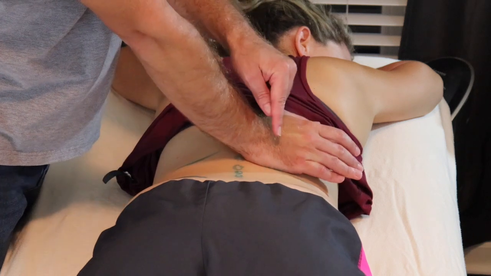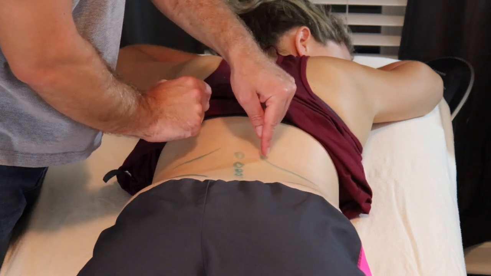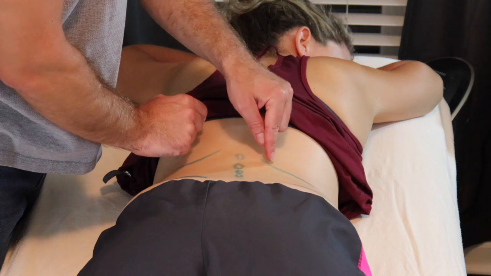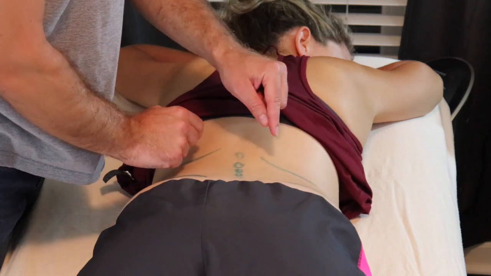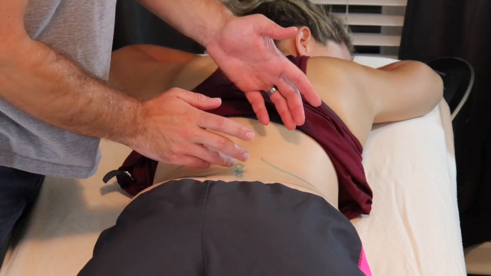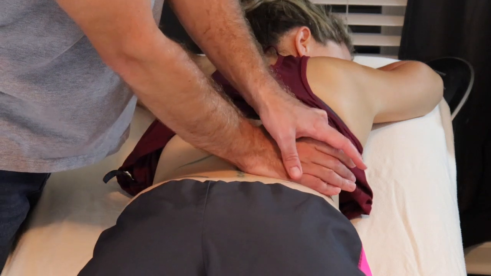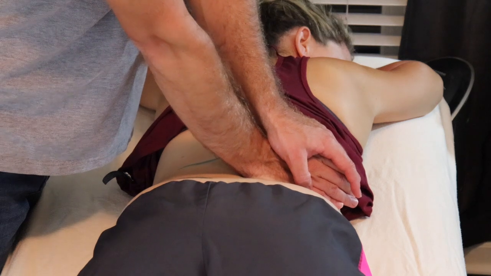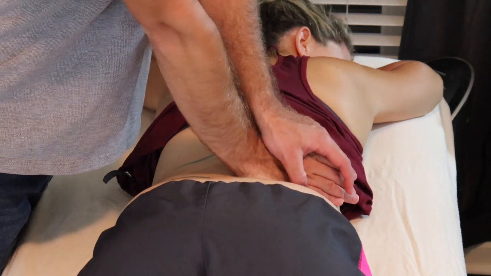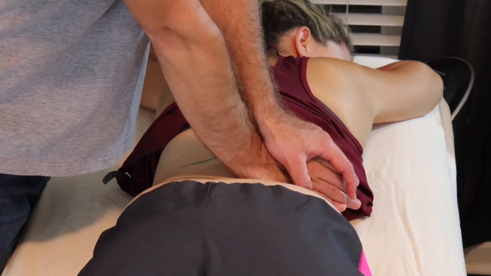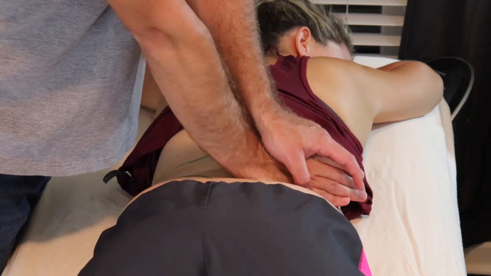And again, we're looking to see, does this reproduce their familiar symptoms if they're having back pain, or does this seem to refer down into their familiar area? It could be buttock, groin, or lateral hip. And same idea, we just want to clear every level, taking it to end range, springing a little bit.